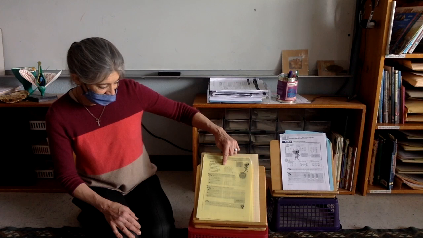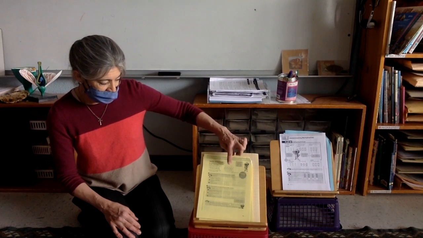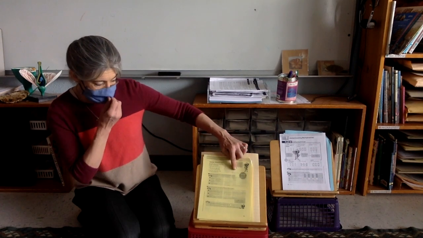You can use a grouping mat and counters to show multiplication. This one shows 5 times 2. 5 groups with 2 counters in each one. And it makes 10. 5 times 2 is 10. That's pretty easy. Use a grouping mat and some counters to make 4 times 5.